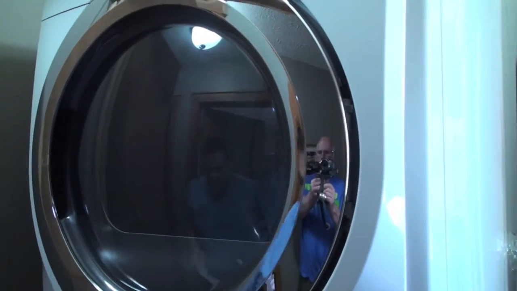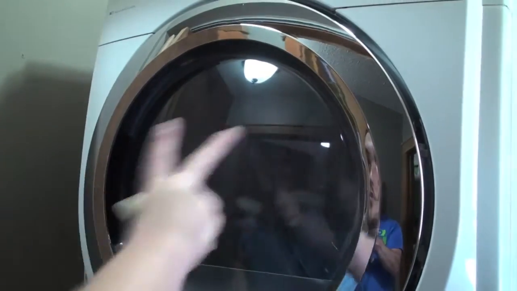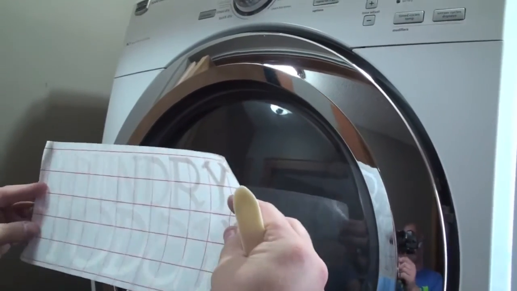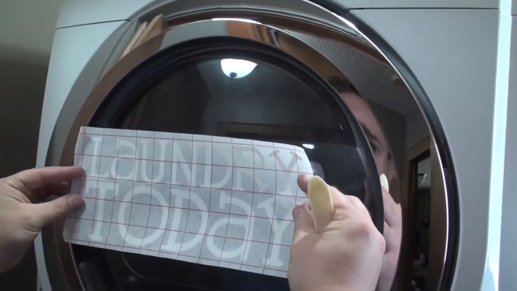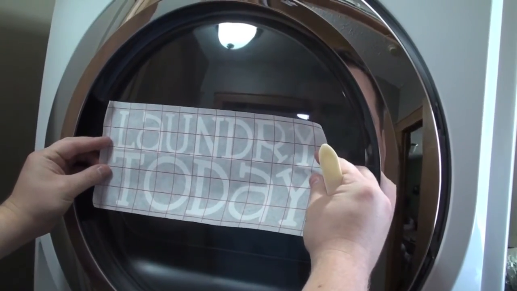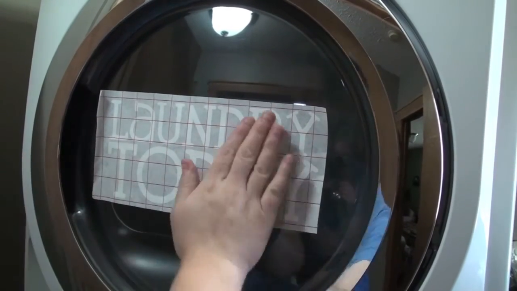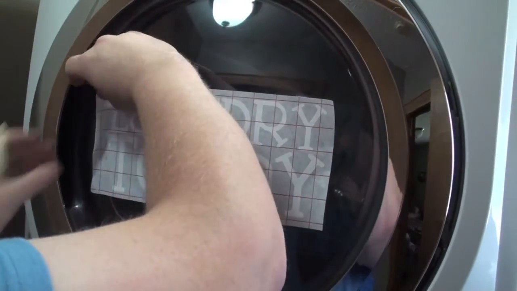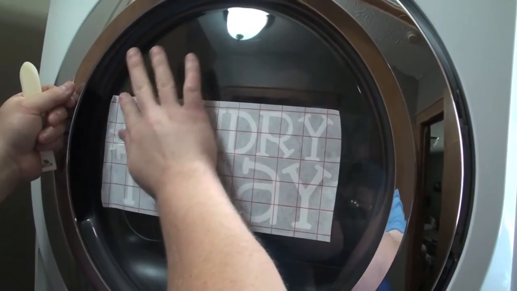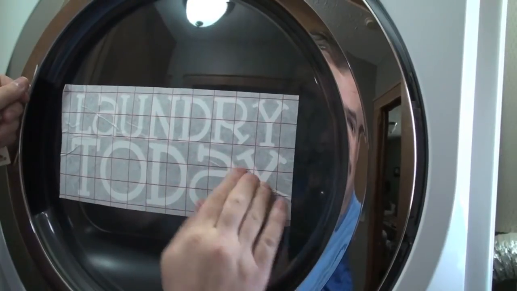Alright, so now that we have it cut, our transfer tape, first thing you want to do is make sure that you Windex your washer and dryer so it's nice and clean. There it is on the transfer tape. So we want to put it on our washer and dryer as center as possible. Looks good right about there. And then once it's on there, I take my hands. You want to be careful not to just do what I did, which is get wrinkles in it. But it's a little bit harder on a smooth, round surface.